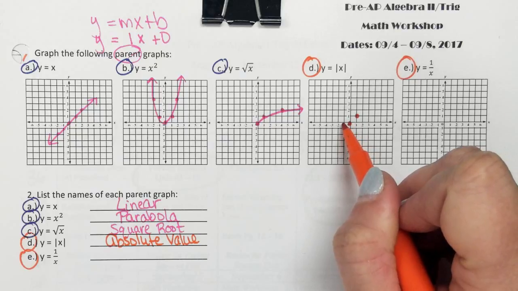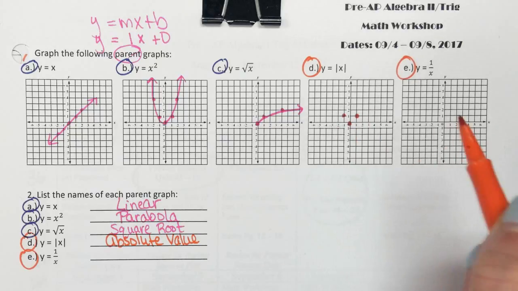Alright, let's go to negative 1. What's the absolute value of negative 1? So I'm going to go up 1. There you go.